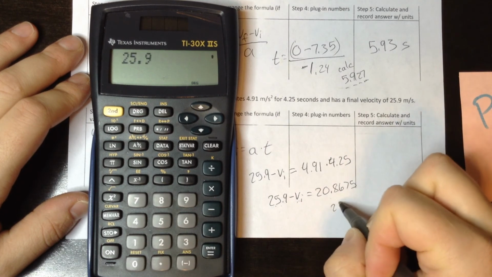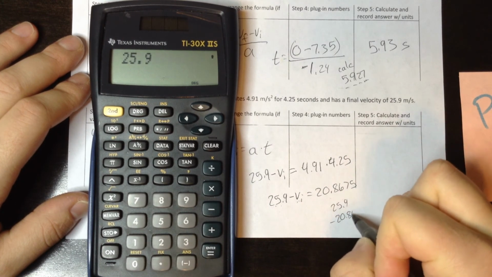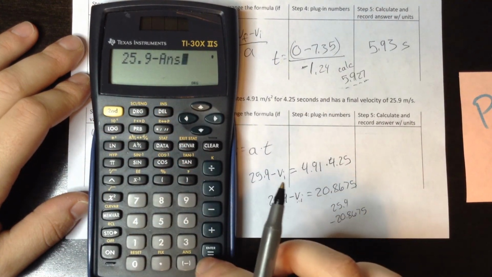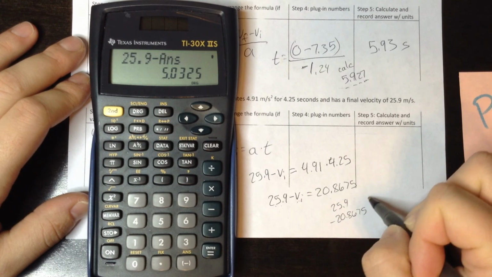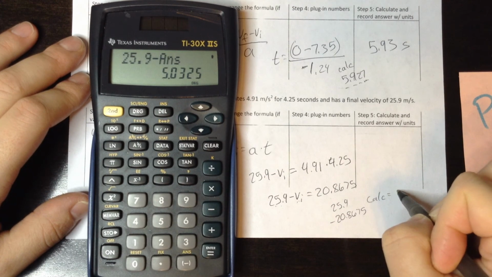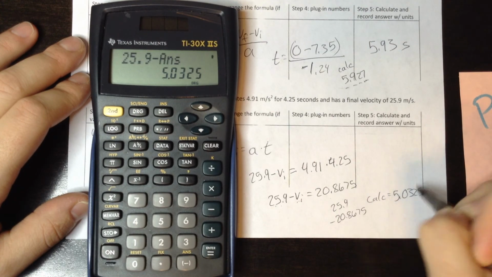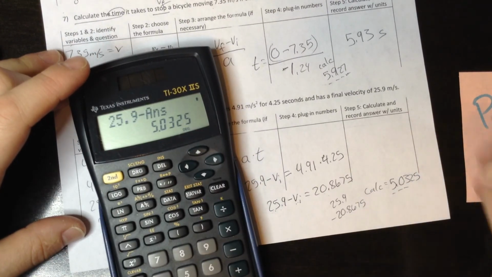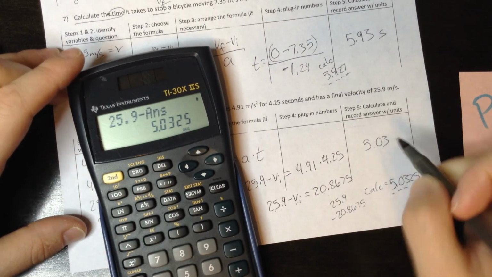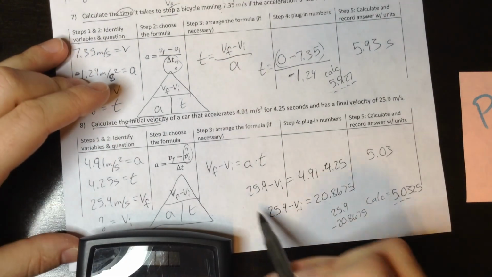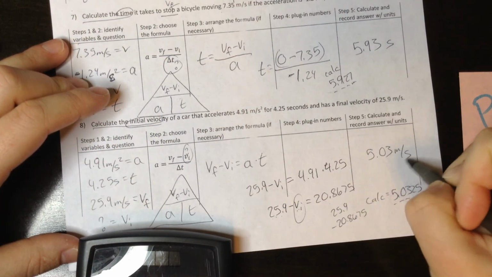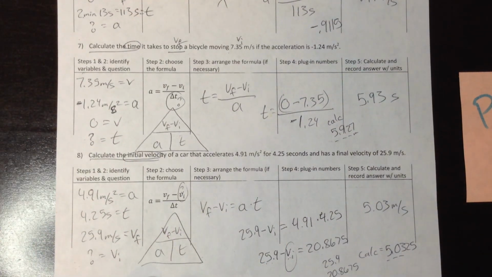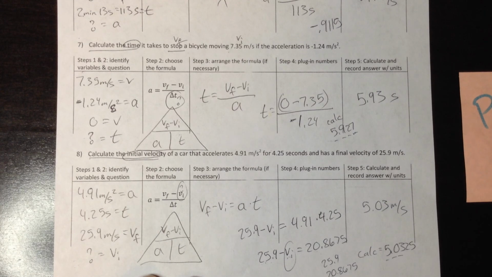Okay? So 25.9 minus 20.8675, calculator says 5.0325. Significant figures 3, 3, 3, so 3 it is. 1, 2, 3. 5.03, and units of measure, we're solving for velocity, so it's going to be meters per second. Okay? Calculations like these are going to be on the CVA. There you go.